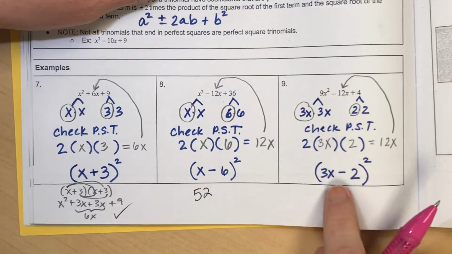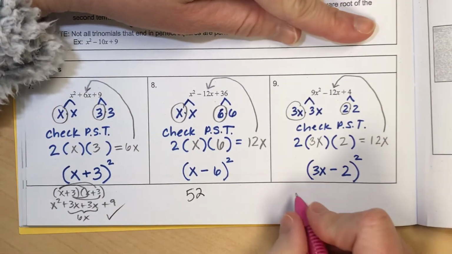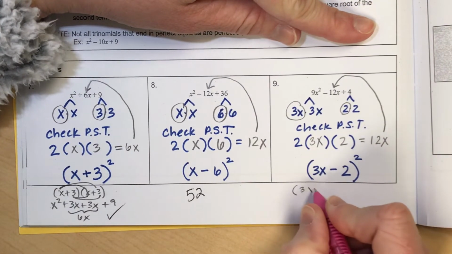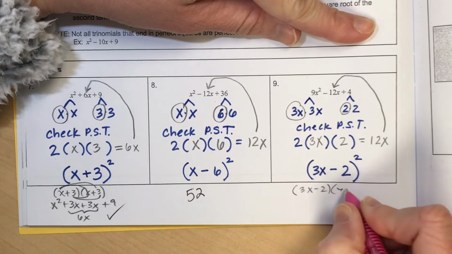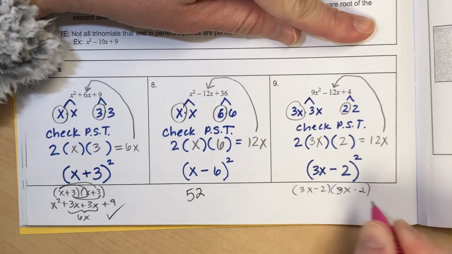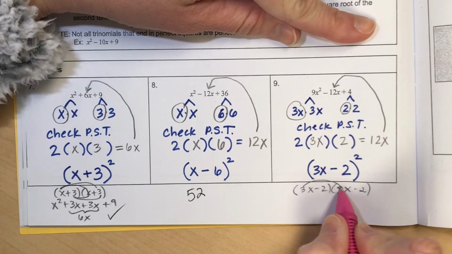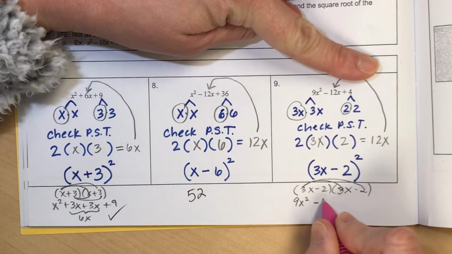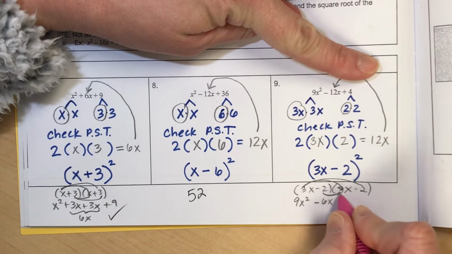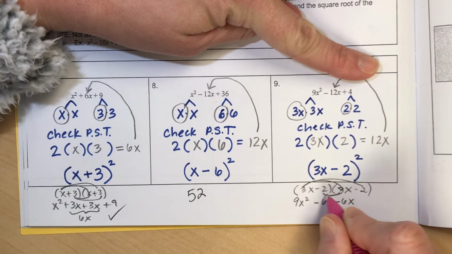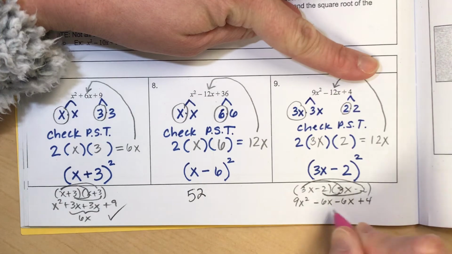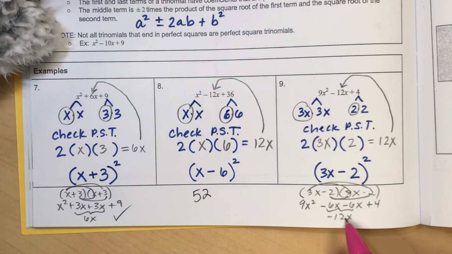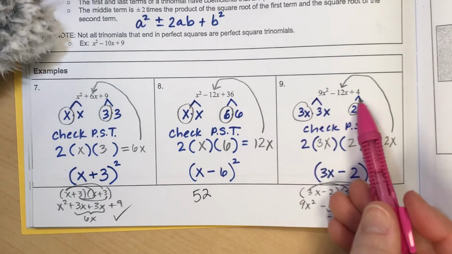And then I'll show you another one. I'll show you this one because it's just slightly more complicated. This means you have 3x minus 2, and it means you have 2 of them when you write that little square. 3x times 3x is 9x squared. 3x times negative 2 is minus 6x. Negative 2 times 3x is minus 6x, and negative 2 times negative 2 is 4. Again, these middle terms will combine to make negative 12x. So 9x squared minus 12x plus 4 matches what we started with.